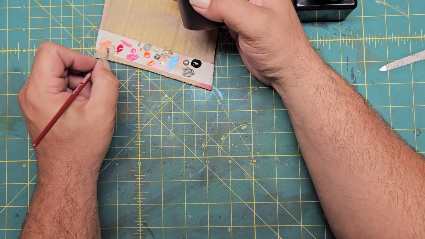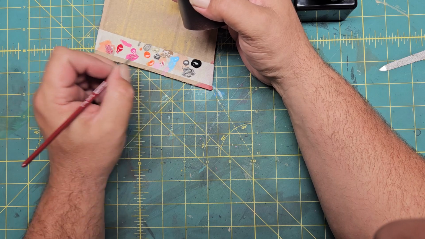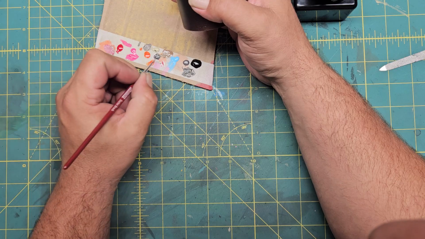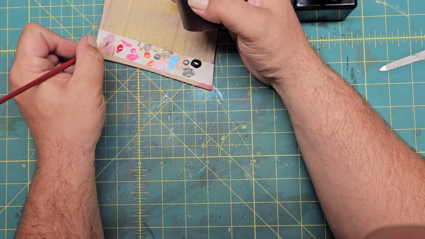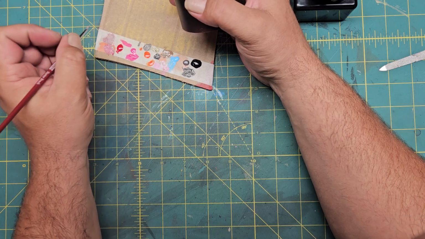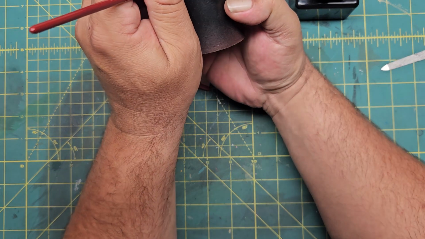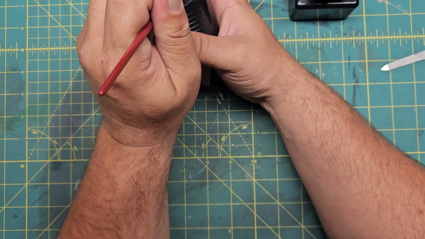So I'm going to mix some of this stuff up, and I'm just going to make a gross kind of speckle to cover up that mistake I made there.